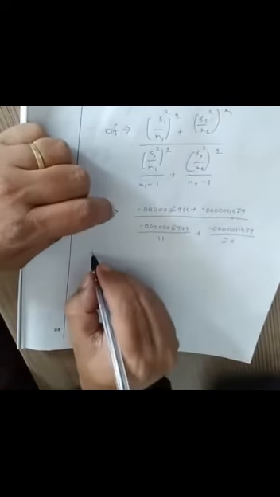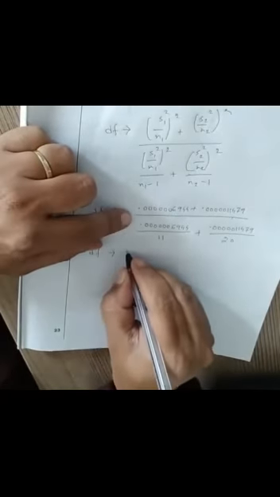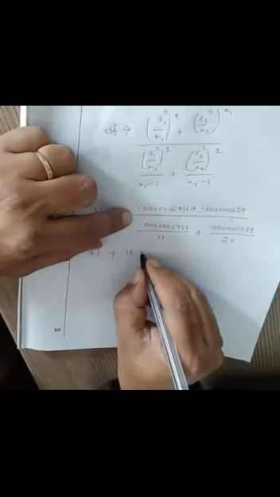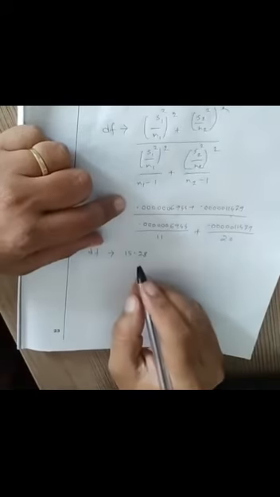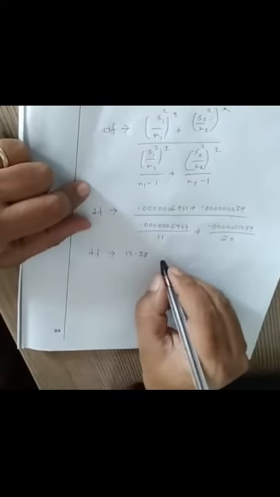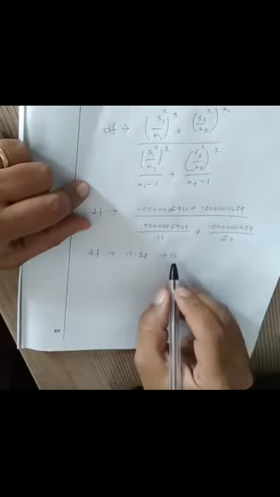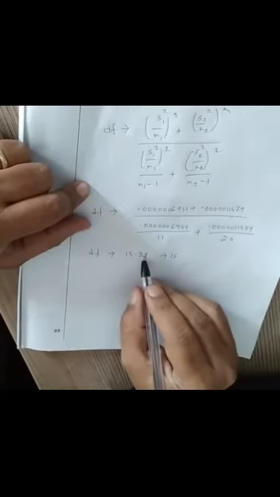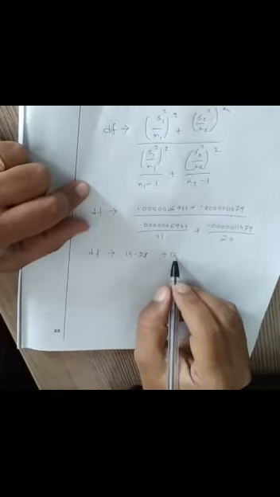So now let's find it out. Ultimately it will give 15.28. If you solve this, it will give 15.28. But we will take only 15, because in the case of degree of freedom, we can't take a fractional number. So we will take 15.